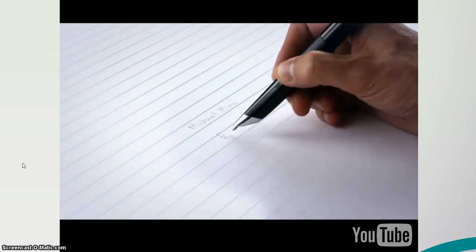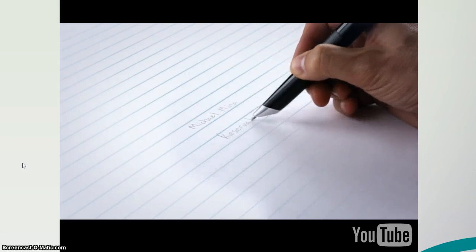Your tablet or smartphone can record audio as you write to capture the things you don't.